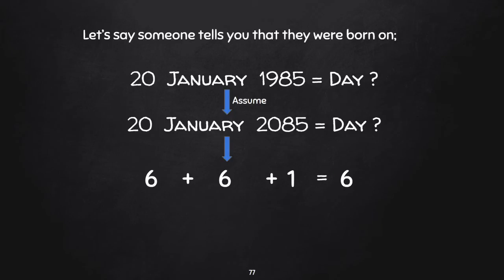So on 20th January 2085, we have a Saturday.